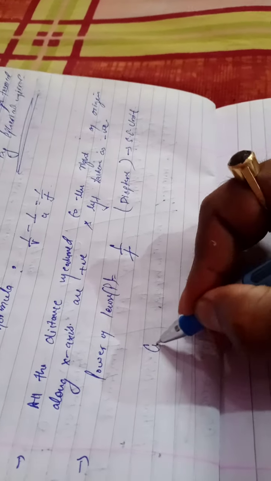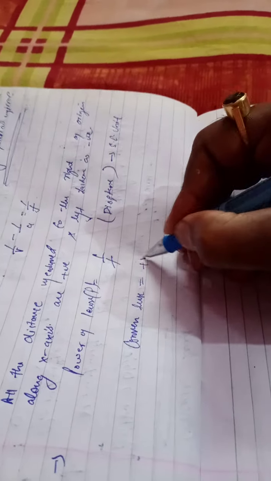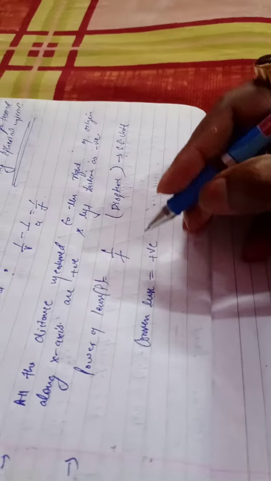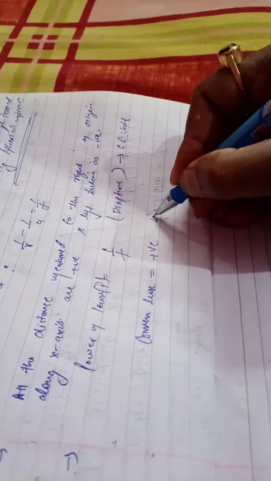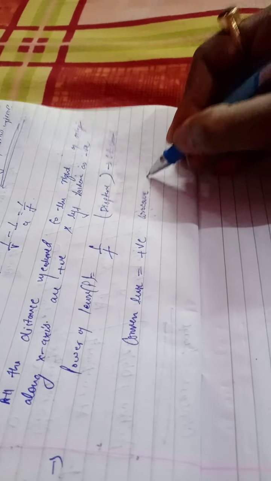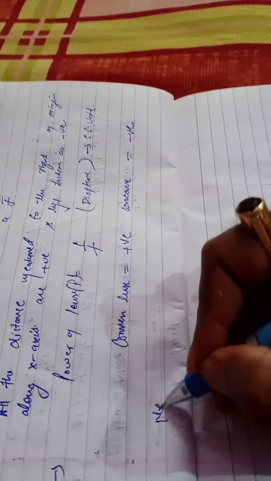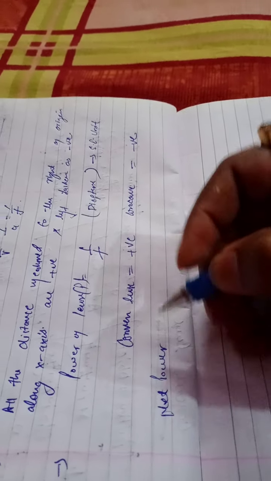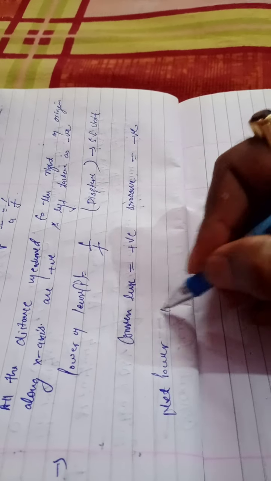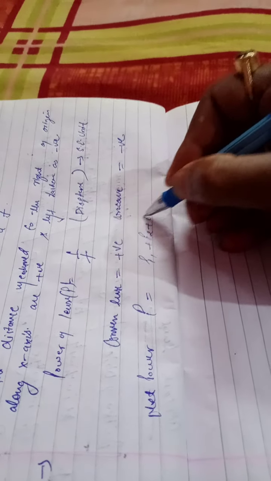Always take convex lens positive, concave negative. Okay. And if anyone asks about the net power, net power or total power is equal to P1 plus P2 plus P3 and so on.